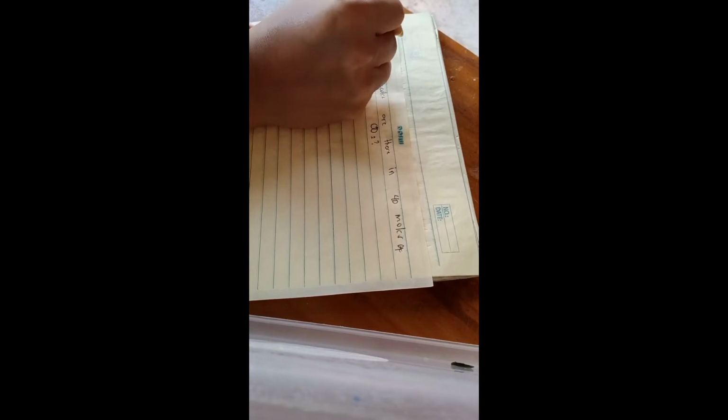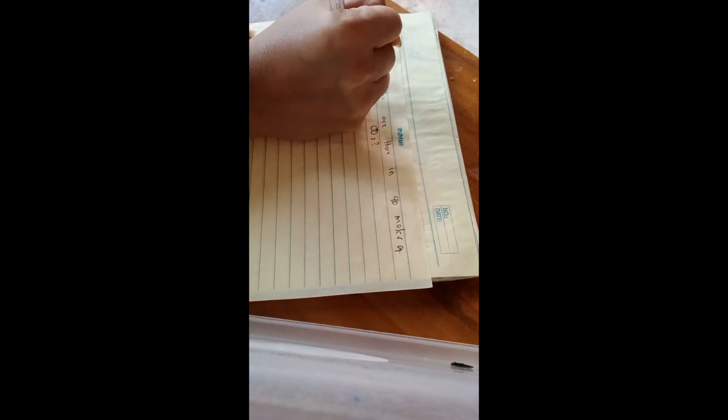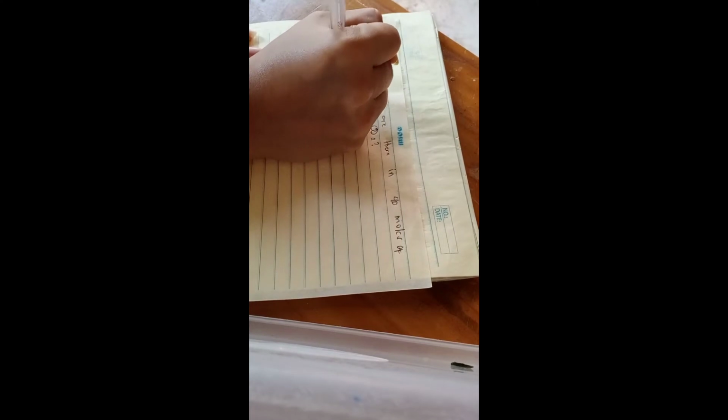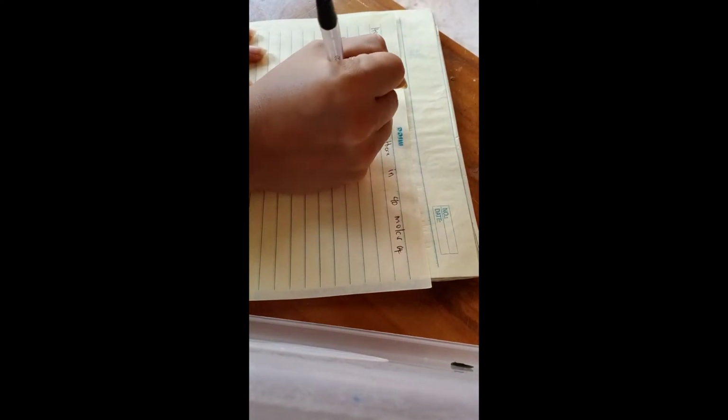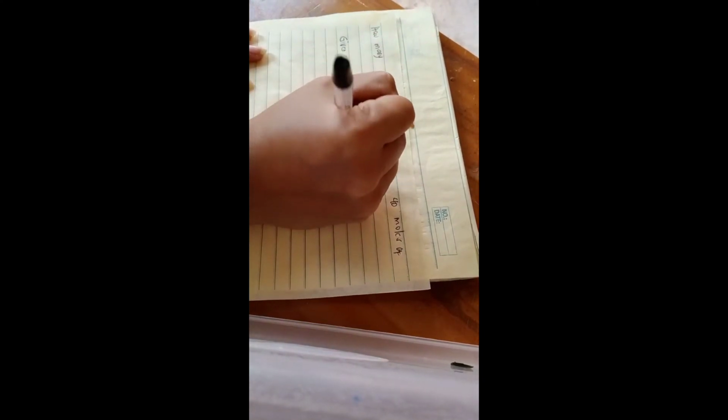So, let us have an example. How many molecules are there in 4.0 moles of carbon dioxide? So, first, i-identify na to ang given. Ang gihatag sa problem, which is the 4.0 moles of carbon dioxide. Next, kay i-identify nato ang being asked in the problem.